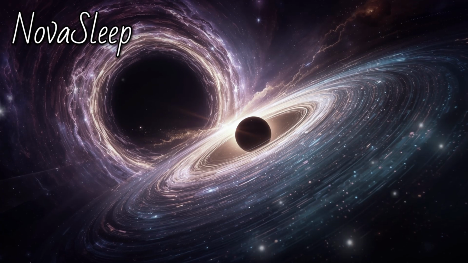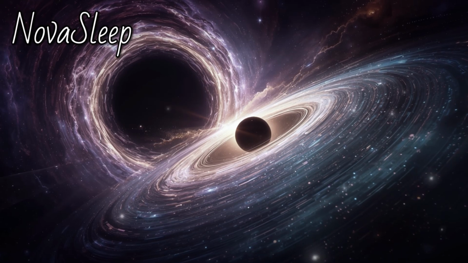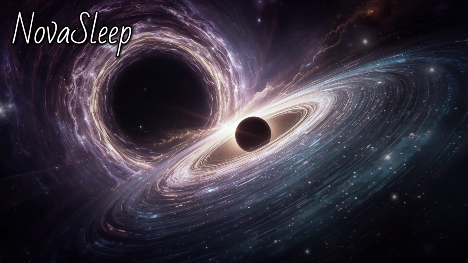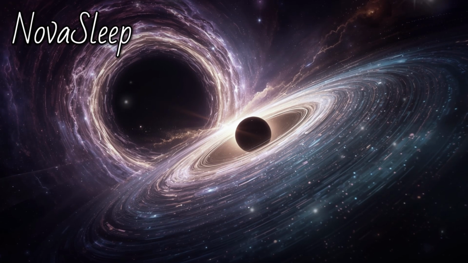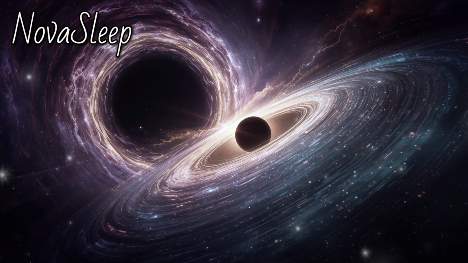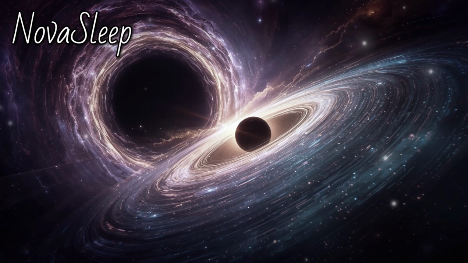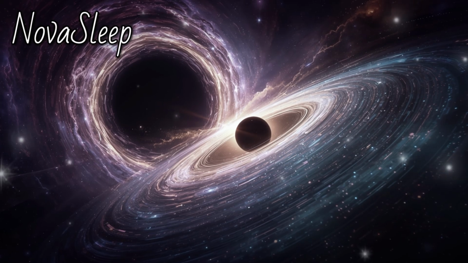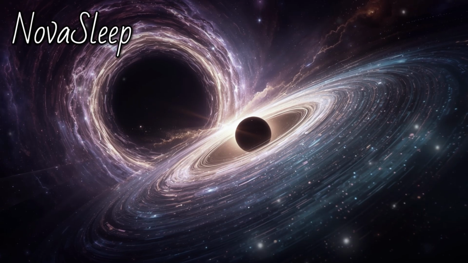Yet each new detection strengthens the case that the population exists, hidden in the quiet corners of the universe. If confirmed, intermediate mass black holes would fill in the evolutionary story of cosmic engines. They would show that horizons exist at every scale, from microscopic to galactic, each one playing a role in shaping the cosmos across time.